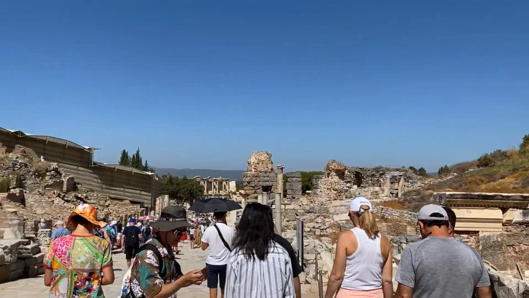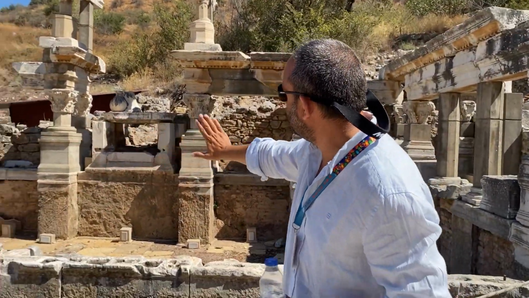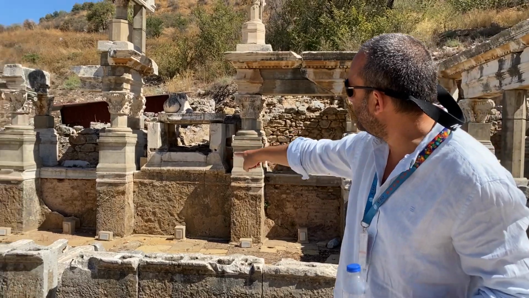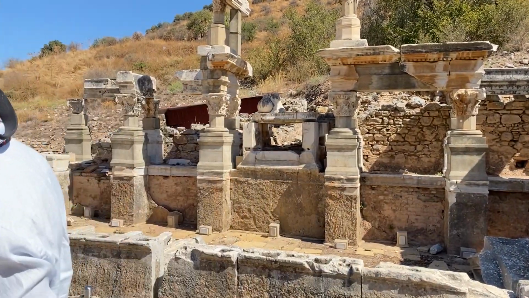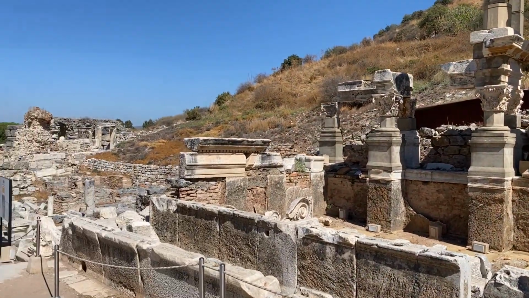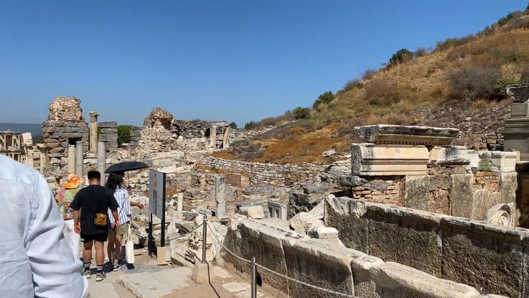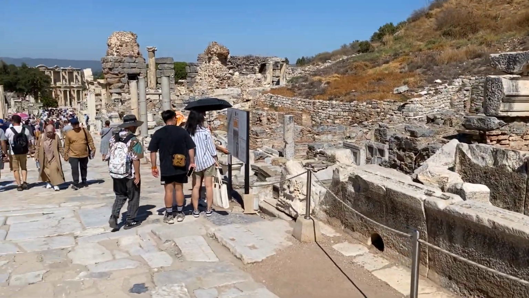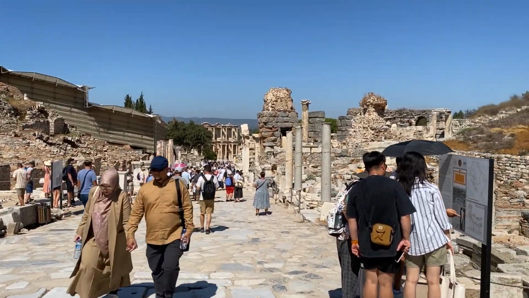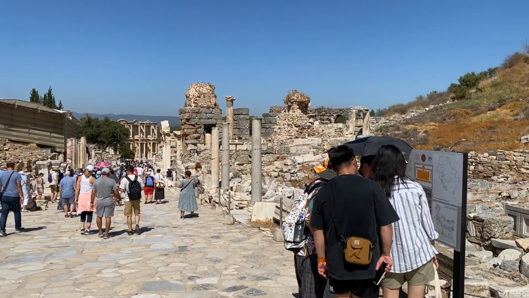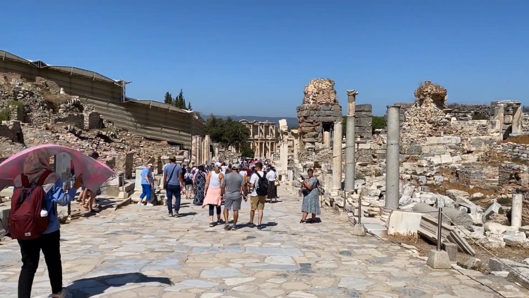So here you can see a huge pool. It was once covered with marble slabs. You can see some broken parts here. Again, the best way to understand this building, please look at the information board. You're going to see the reconstruction drawing. Archaeologists discovered beautiful statues here, especially Dionysus, the god of wine, now displayed in the Museum of Ephesus.